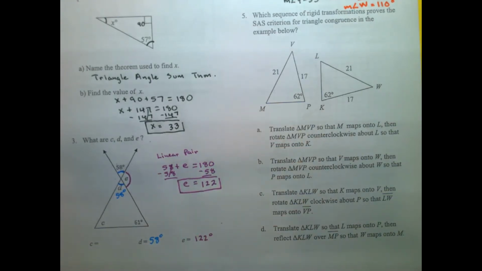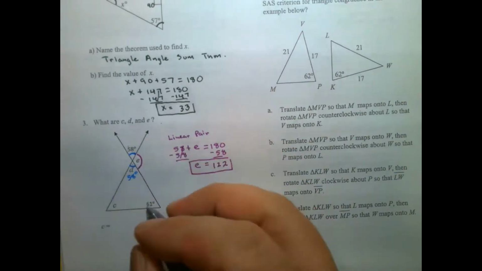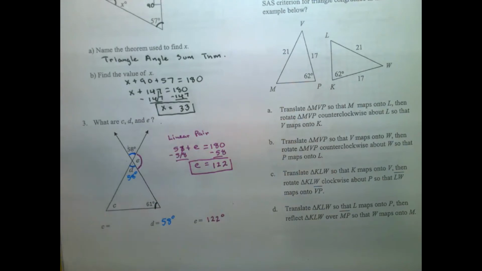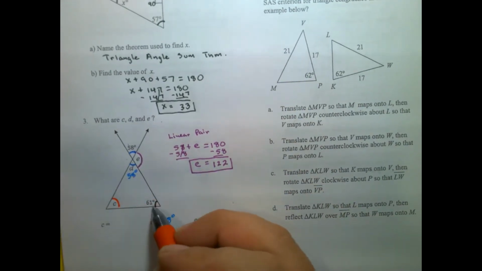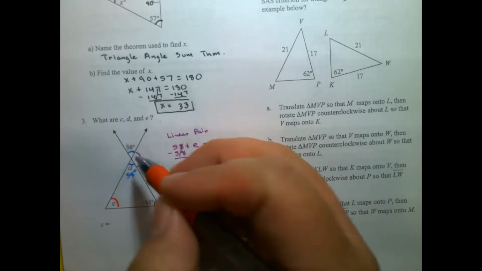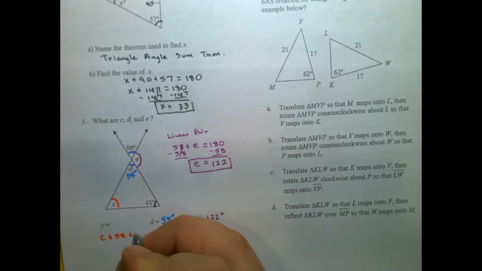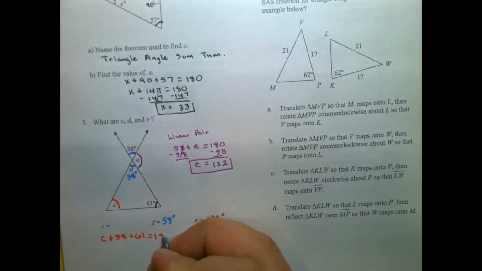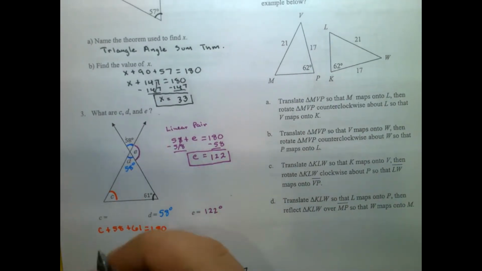And finally, we also know that the three angles of a triangle, look at that. We have that blue one. We have that 61 right here. And we're looking for angle C. We know that these three right here will always add up to 180. Yes, we're ignoring those. We don't need those. We're looking at the inside angles. So for angle C, C plus 58 plus 61 is equal to 180. Add the 58 and the 61.